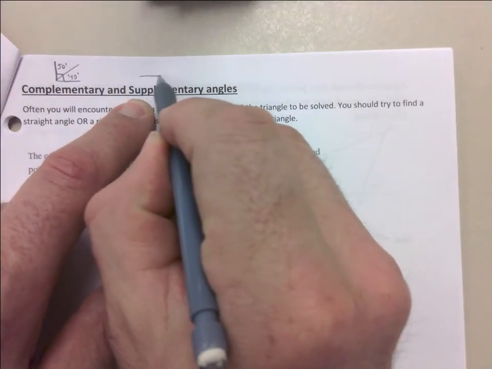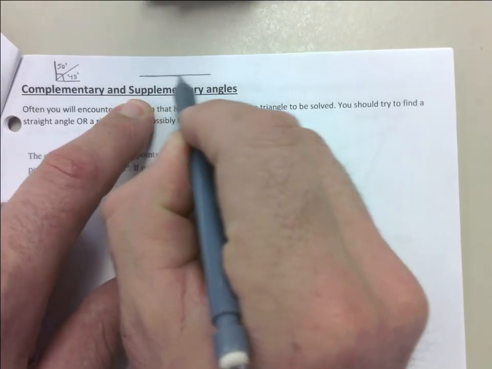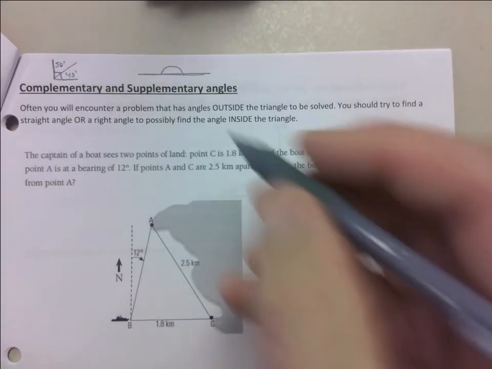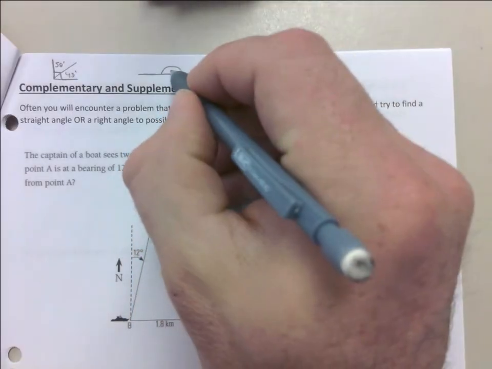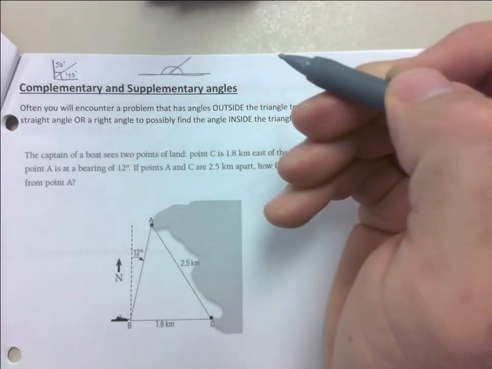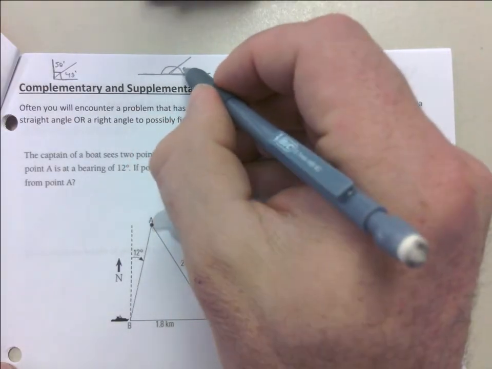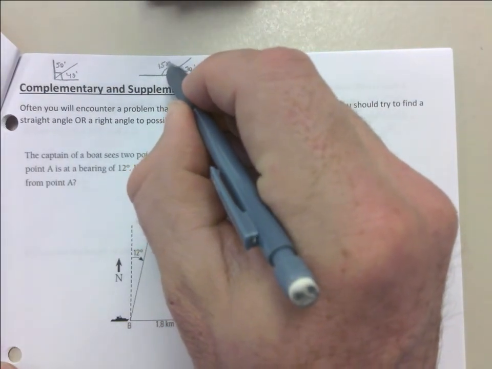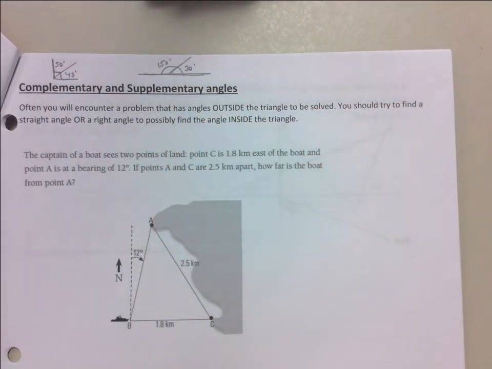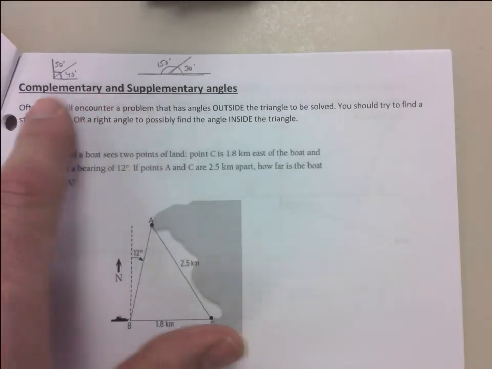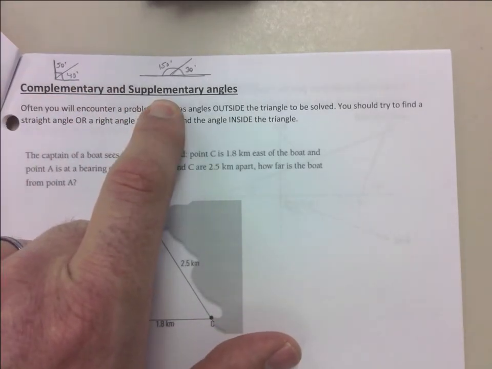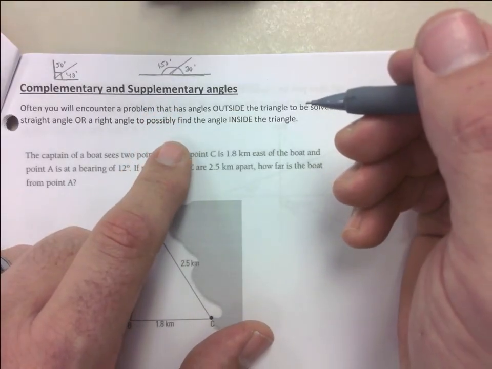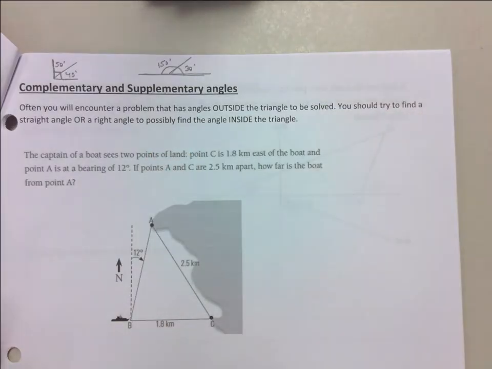Supplementary, on the other hand, I want you to think of a hat. A straight line is 180 degrees. So if you ever cut this, like in that scenario, and this is 30, then you know that this has to be 150 degrees. That's just a quick reminder on your study sheet. What is the difference between complementary and supplementary? I'm going to leave it at that for now.